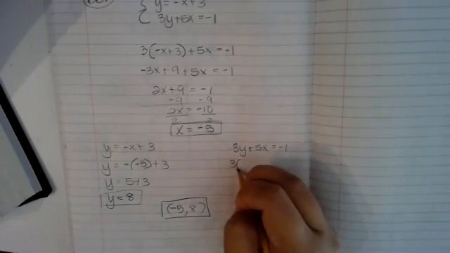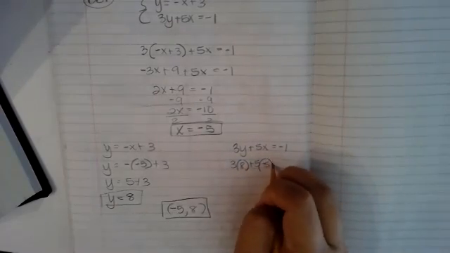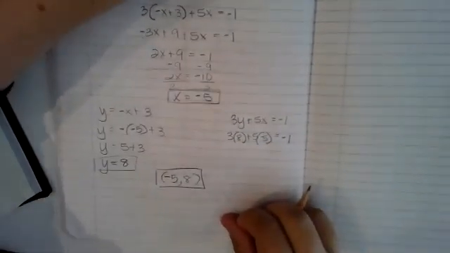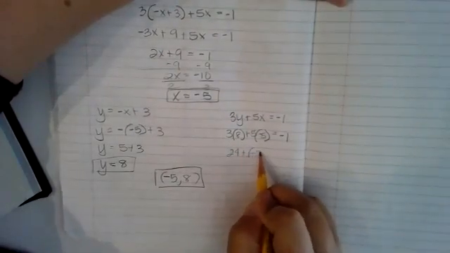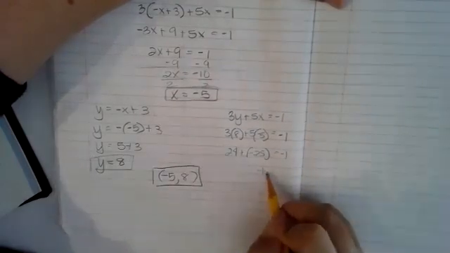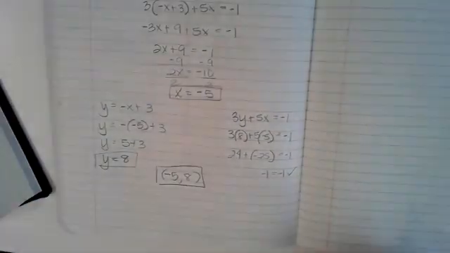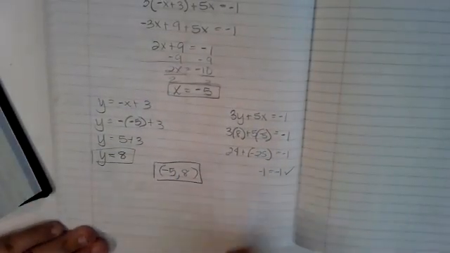I have 3 times 8 plus 5 times negative 5 equals negative 1. I have 24 plus negative 25 equals negative 1. I have negative 1 equals negative 1. That checks out. So here is my solution, negative 5 comma 8.